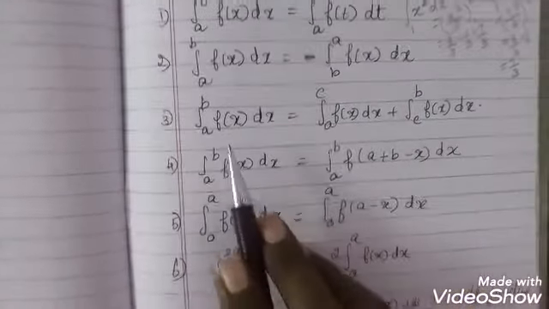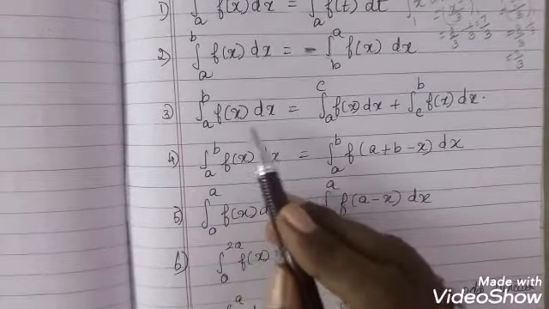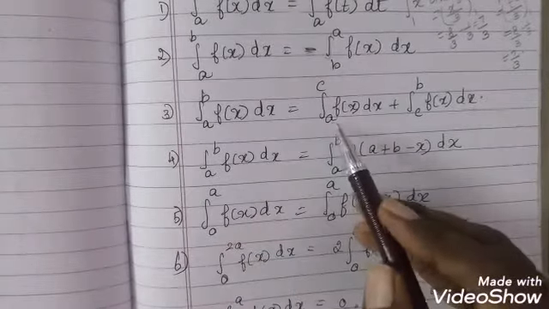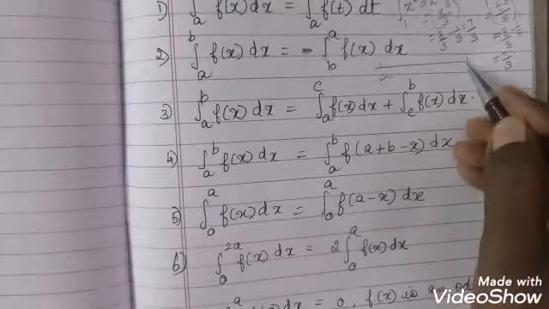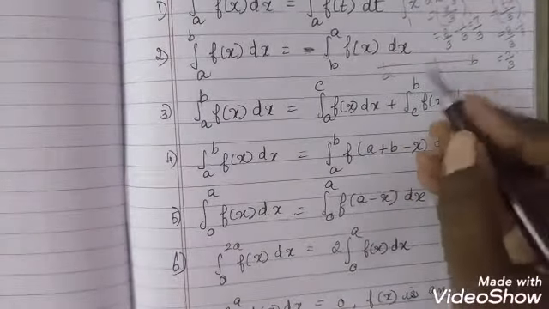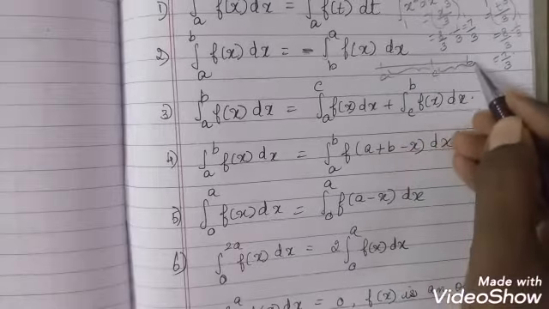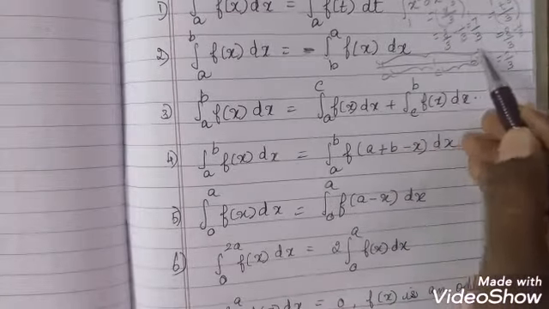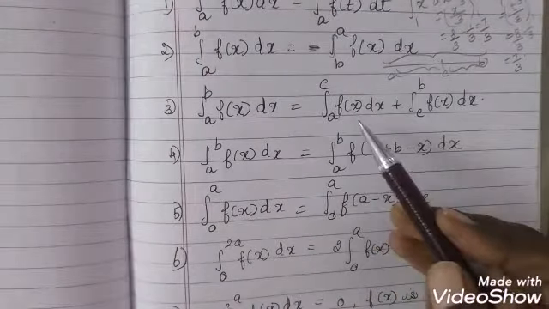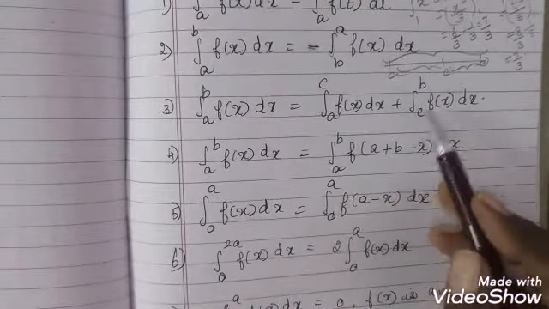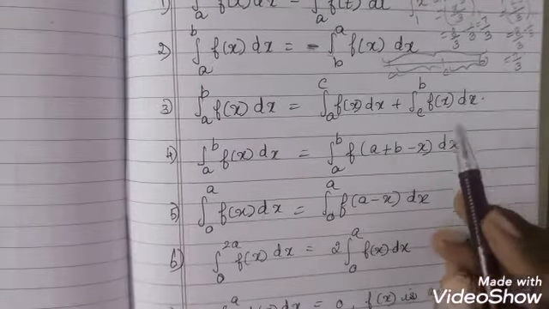Okay, now the third one, integral over a to b f of x dx is equal to integral over... So here if you see, I have a limit like this, a to b, and in between I have a break like this. So I can split it as a to c and c to b. That is nothing but equal to a to b. So I can write it as integral over a to c f of x dx plus integral over c to b f of x dx. This is what you have here.